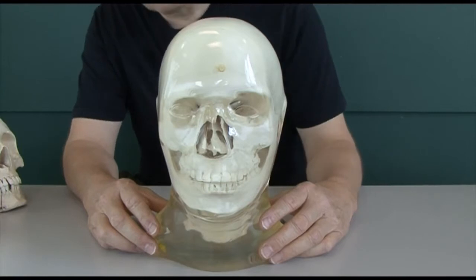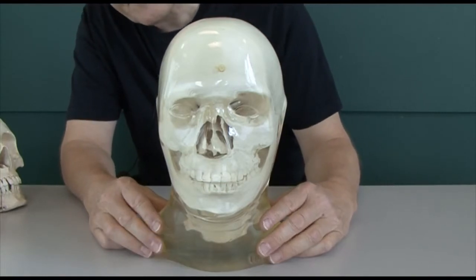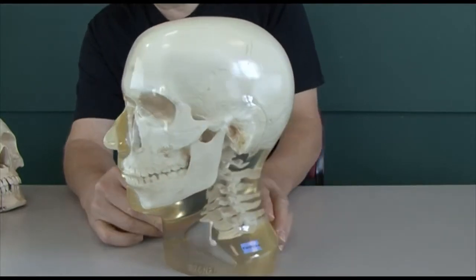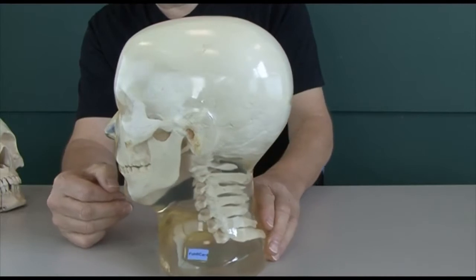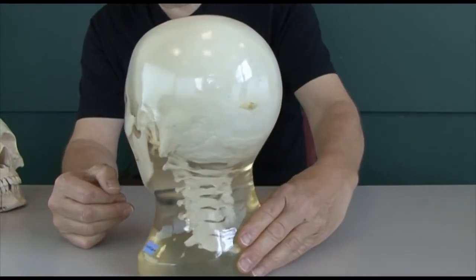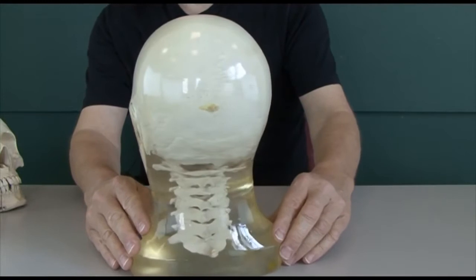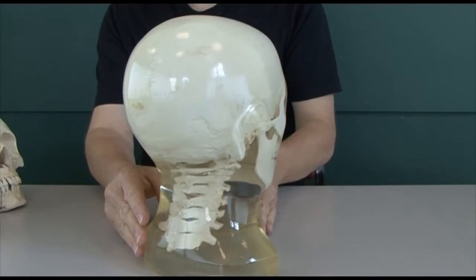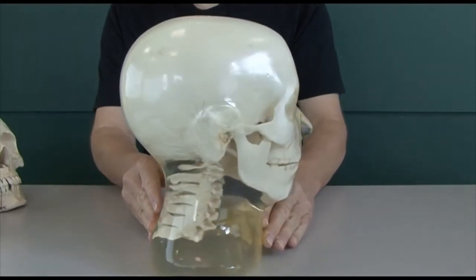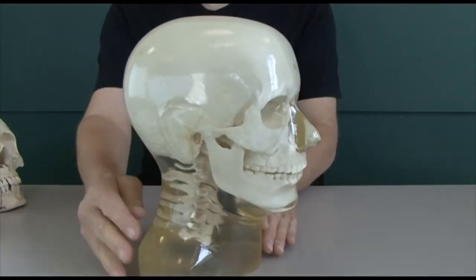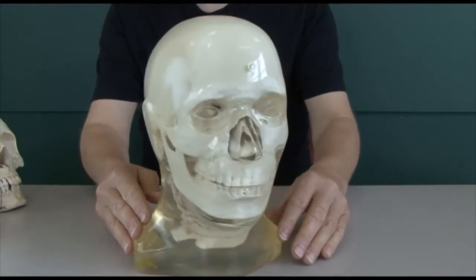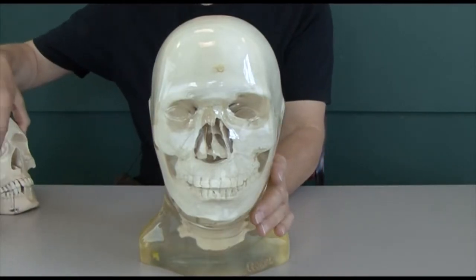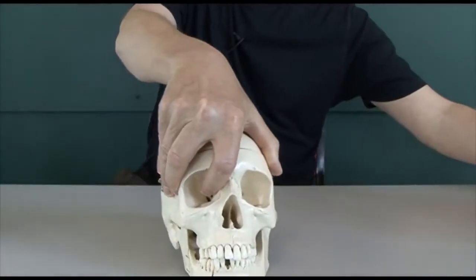Here we have a model of the head and neck. Inside the head you can see the skull, and in the neck you can see the 7 cervical vertebrae. But we can see the skull much more clearly if we take away these soft tissues and just leave the bone of the skull. And that's what we see on this model here.